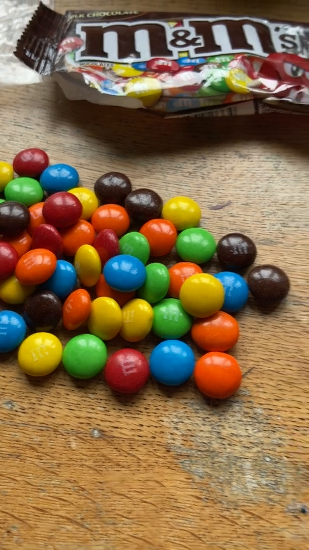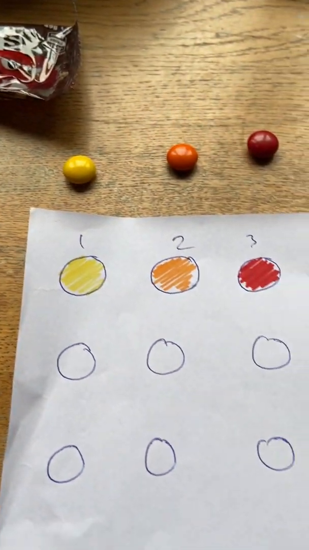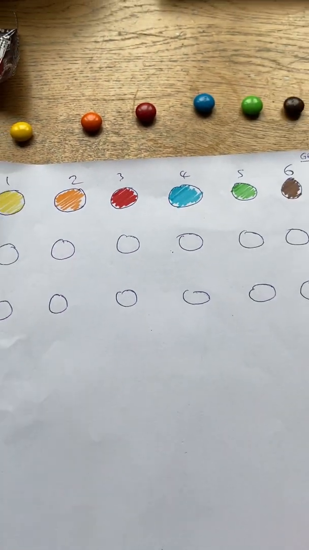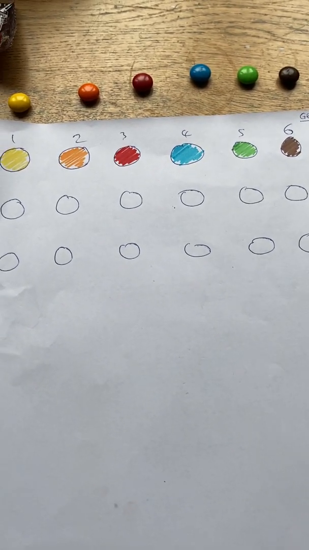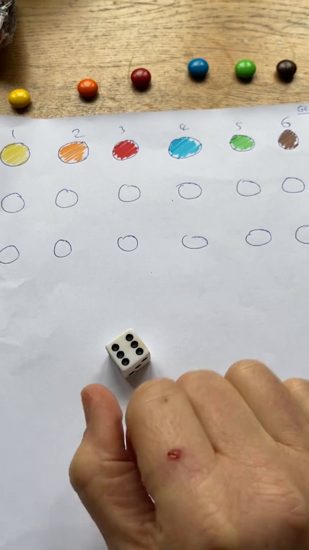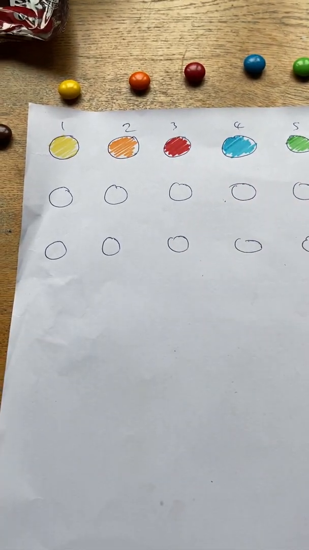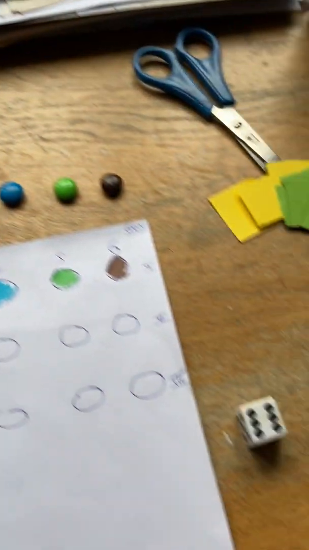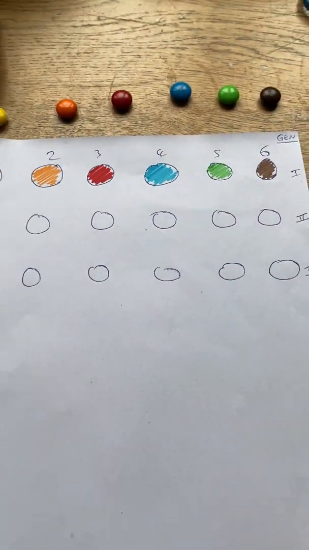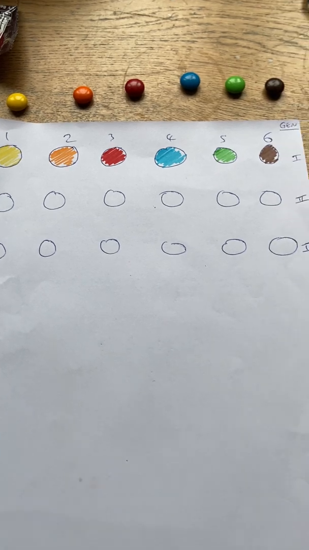It really illustrates the point, and I would highly recommend that you do it yourself at home, whether you have M&Ms or not. You just need to draw some circles. You also need a dice and some way of colouring in some circles, whether it's with some felt pens or bits of coloured paper, ideally with candy, but anyway, anything you've got.